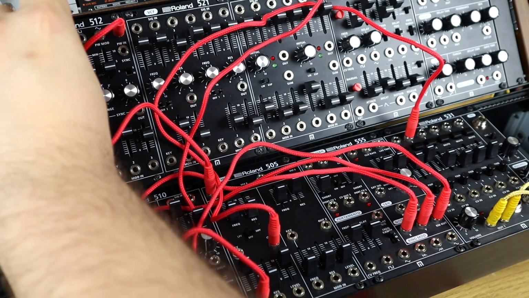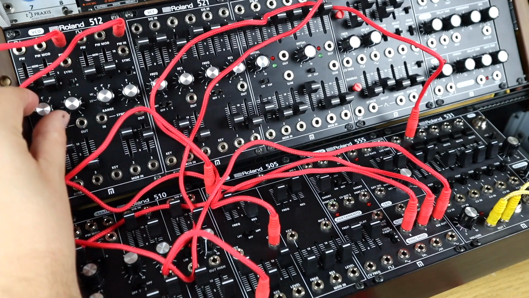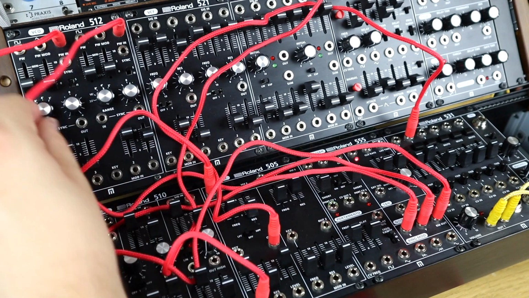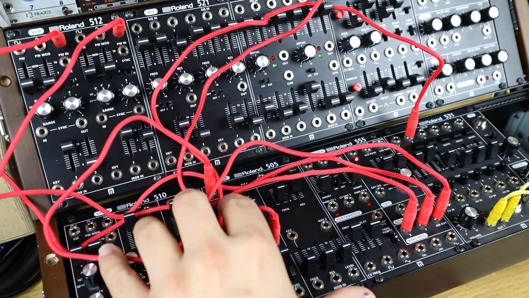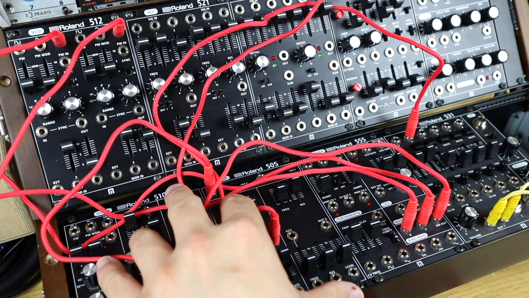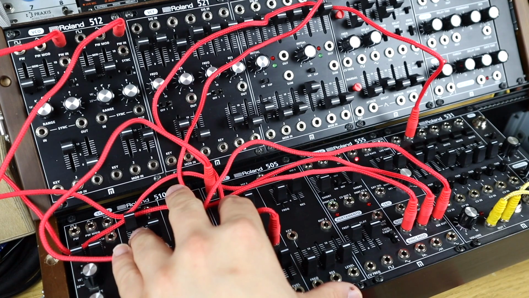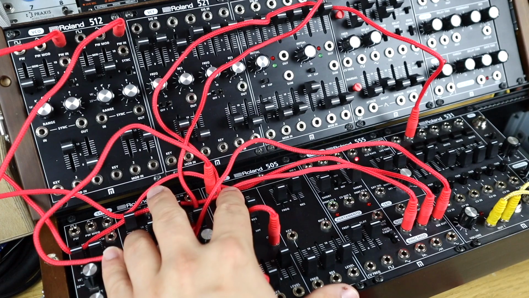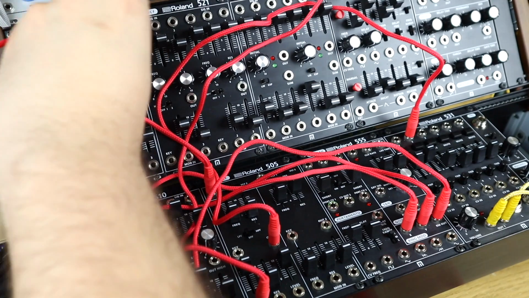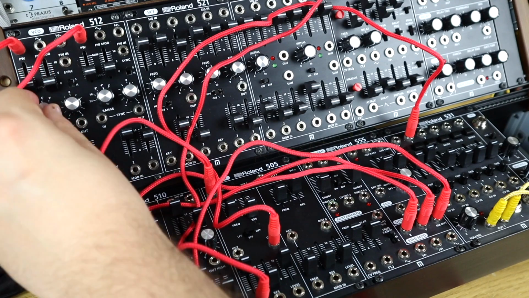Let's make them both saw waves. Listen to that. Kind of like a real dirty fuzz pedal almost. Let's try square waves for both of them. Some really nice aggressive tones.